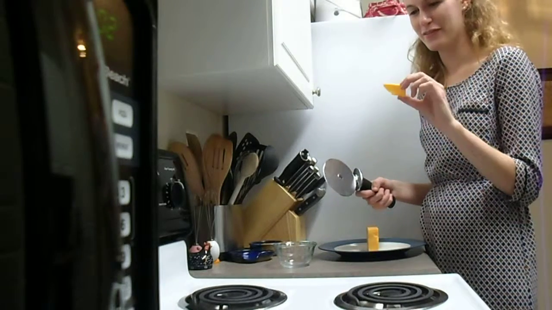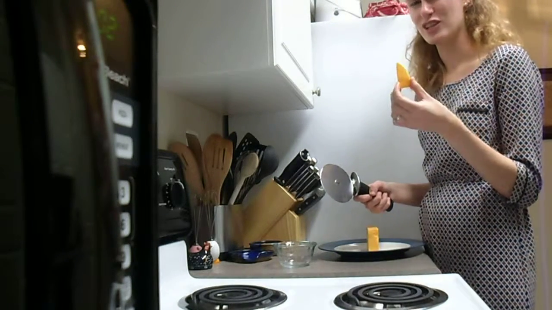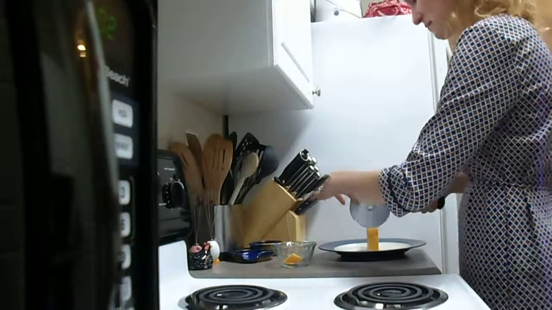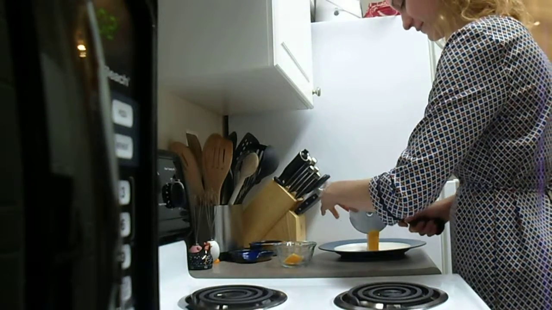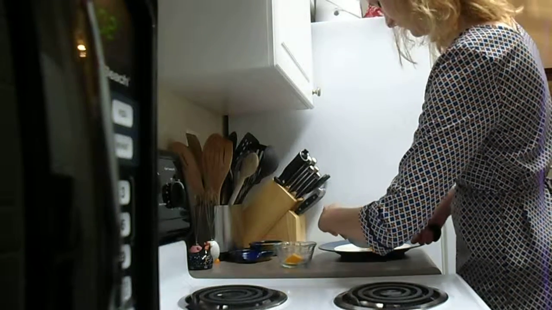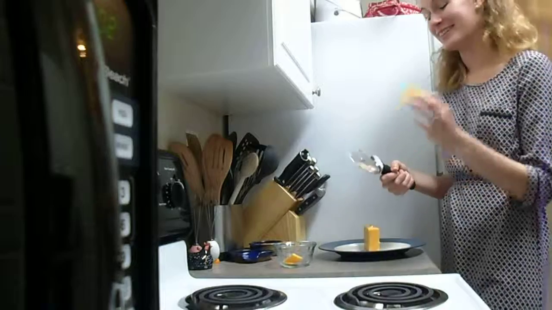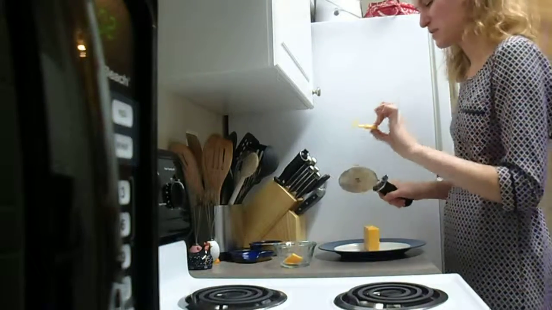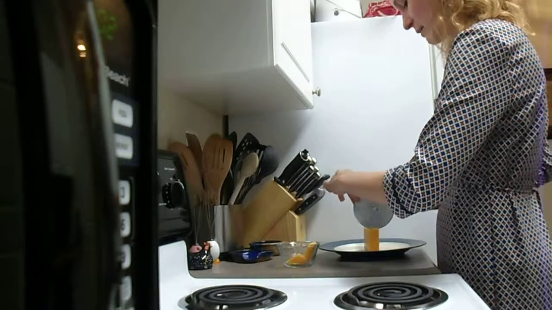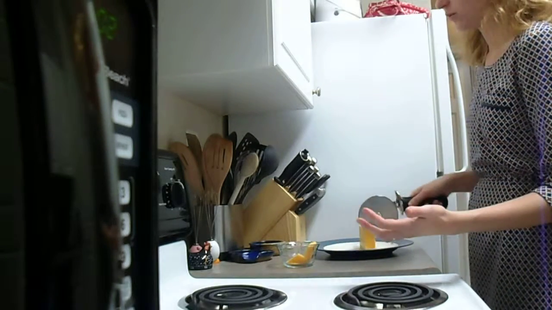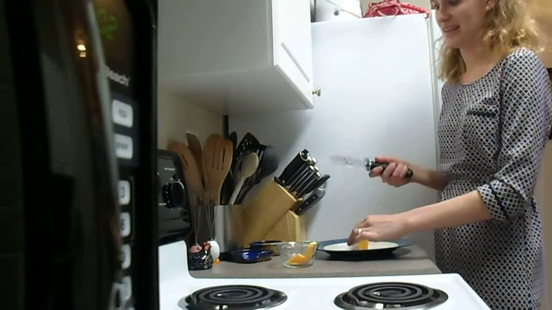And voila, I have a very imperfect slice of cheese here. Phenomenal. I'm gonna put it in my little bowl and cut my next slice. Tough cheese. Okay, there we go. Slice number 2. This one looks a little bit better. I guess I'm getting the hang of it. But again, if I was just to use it as is, it rolls right off the cheese. So that's the problem.